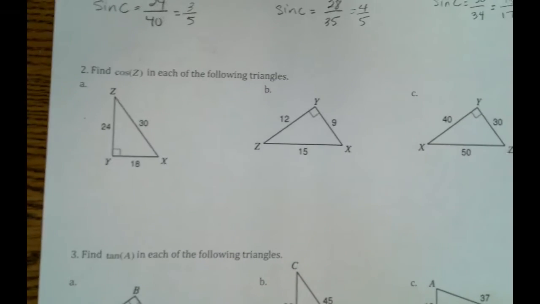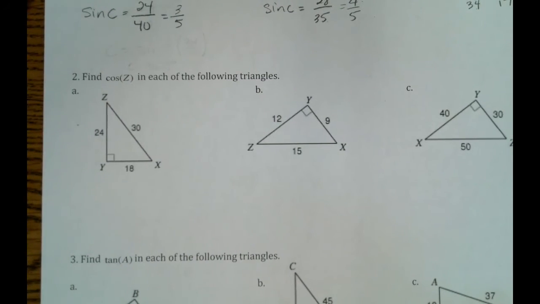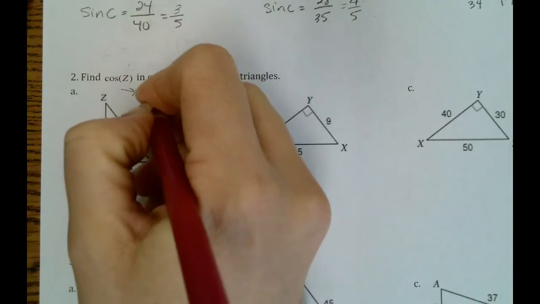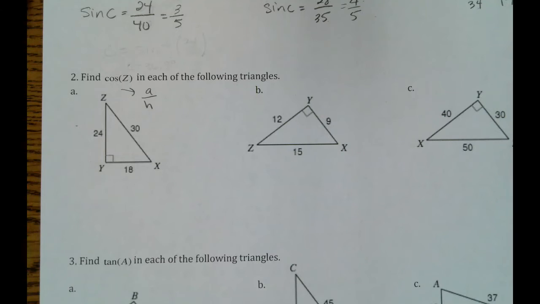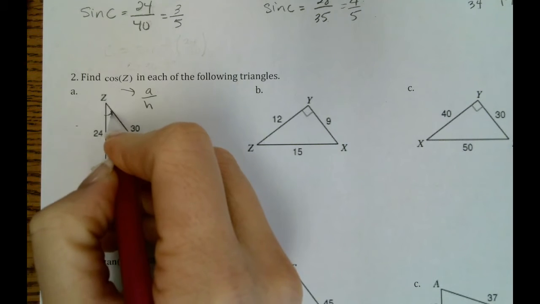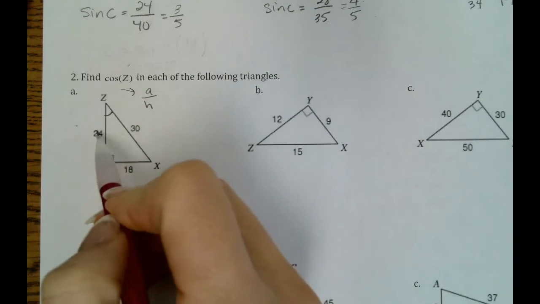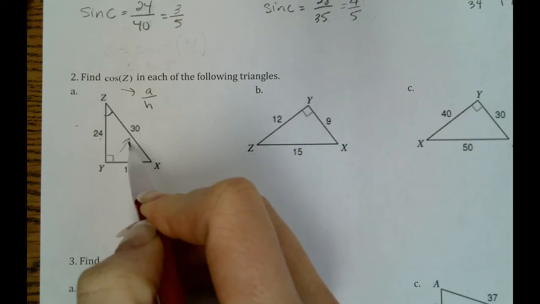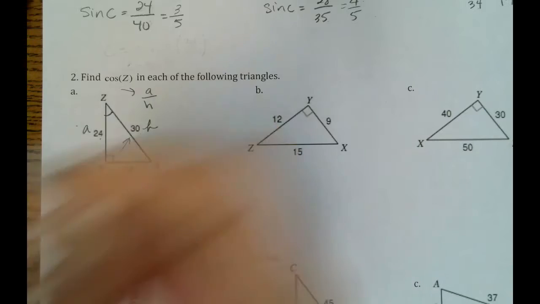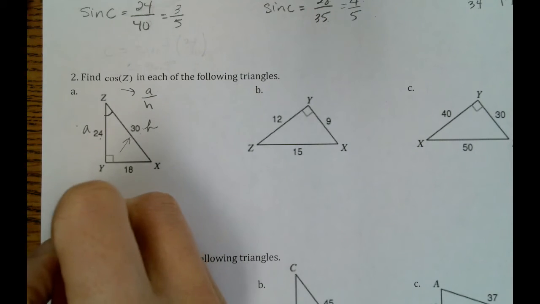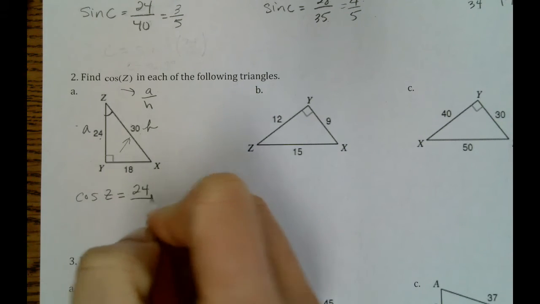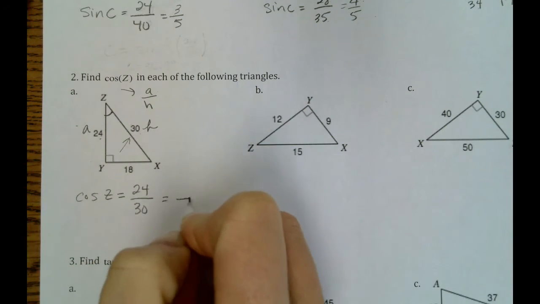Okay, number 2. Find the cosine of angle Z. Okay, so if you remember, cosine is adjacent over hypotenuse. Adjacent is the side right next to the angle that we're looking for. So if we're looking for angle Z, there are 2 sides that are right next to angle Z, 24 and 30. However, 30 is the hypotenuse, so that leaves 24 being our adjacent side. So cosine of Z is adjacent 24 over hypotenuse of 30.